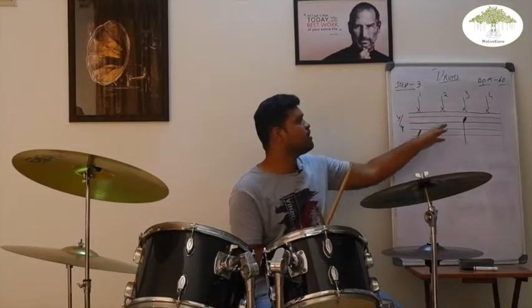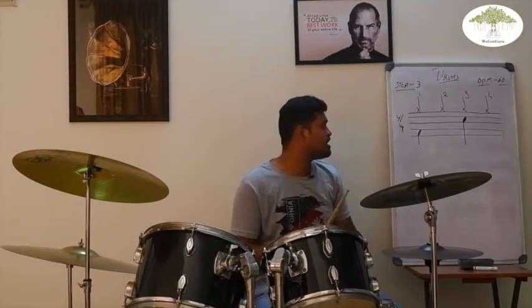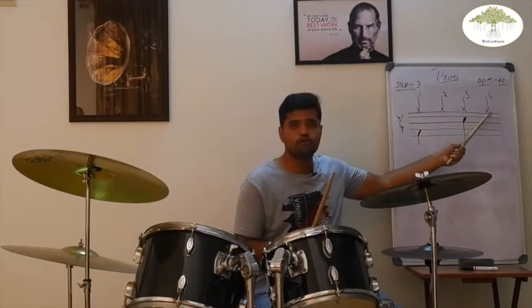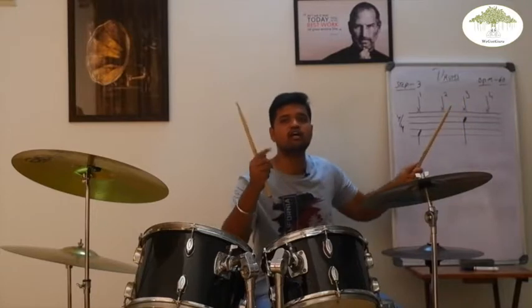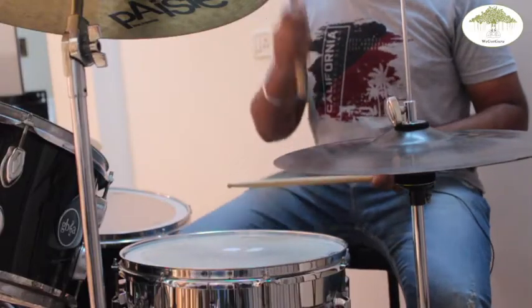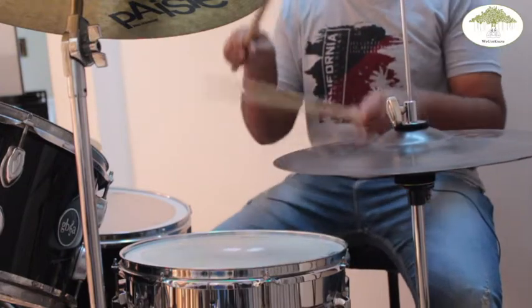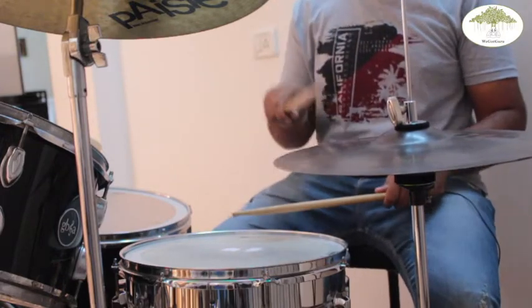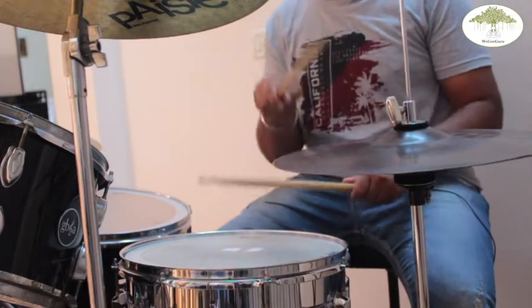For the 3 we are going to put the bass, and for the 4 we are going to add a snare back on the quarter notes, not on the quaver notes. So it comes like 1 and 2 and 3 and 4 and.